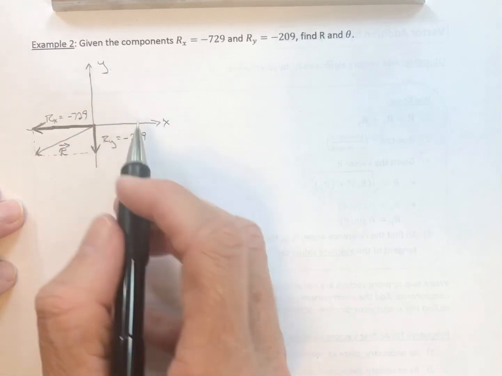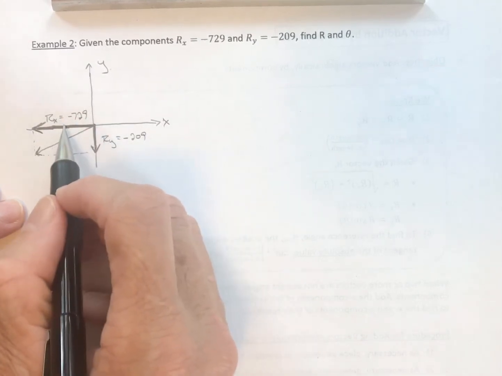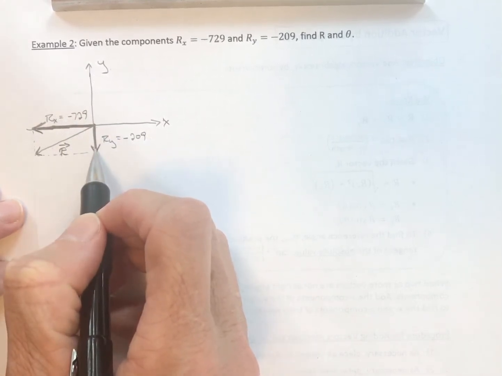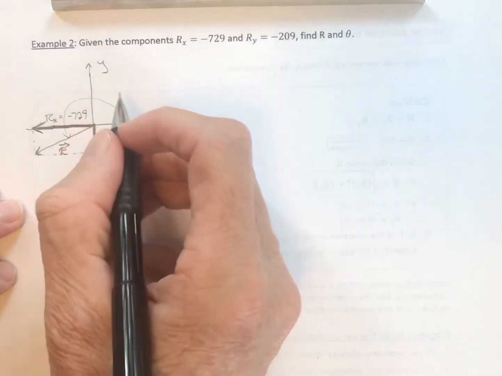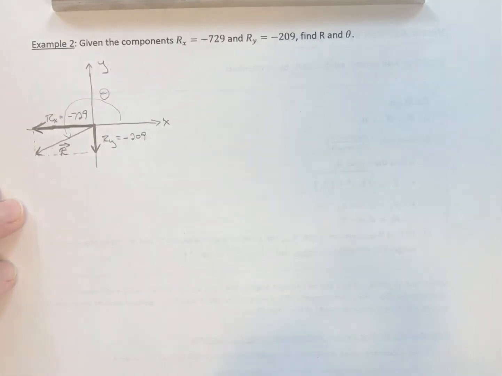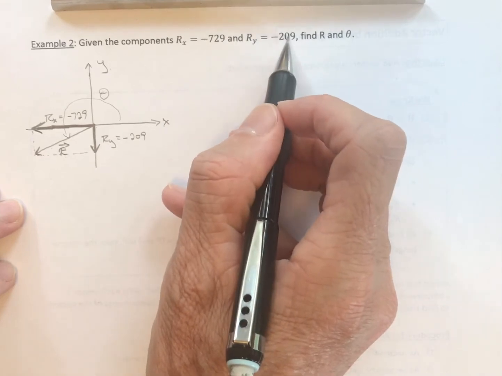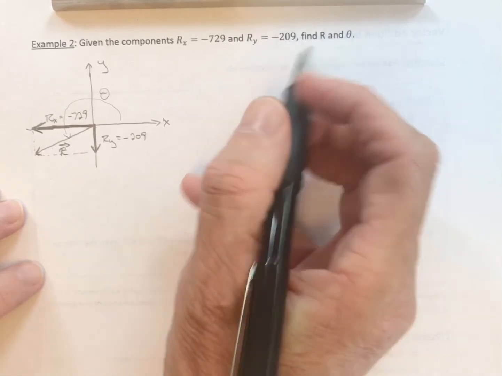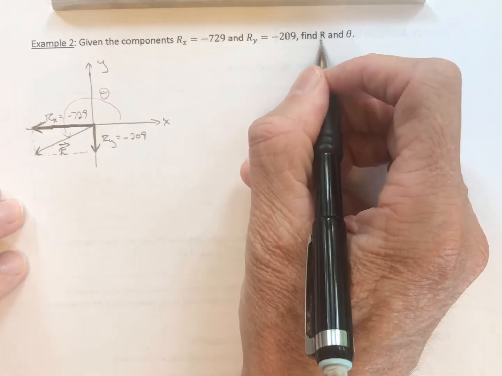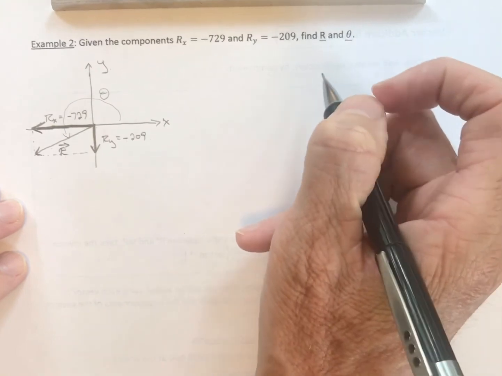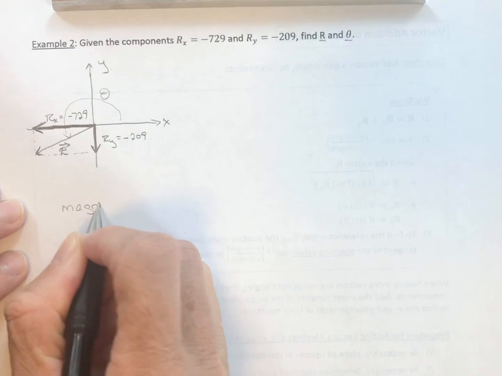And you can see here again, we're going to be in quadrant 3. Okay, so we're going to be between 180 degrees and less than 270 degrees as our standard position angle. If I go like this, that's my theta. Okay, and you can see here the x is negative, the y is negative, and that also indicates we're in quadrant number 3. Okay, so let's go ahead and do a magnitude and direction on this one. Find the resultant vector's magnitude and standard position angle. Okay, magnitude.